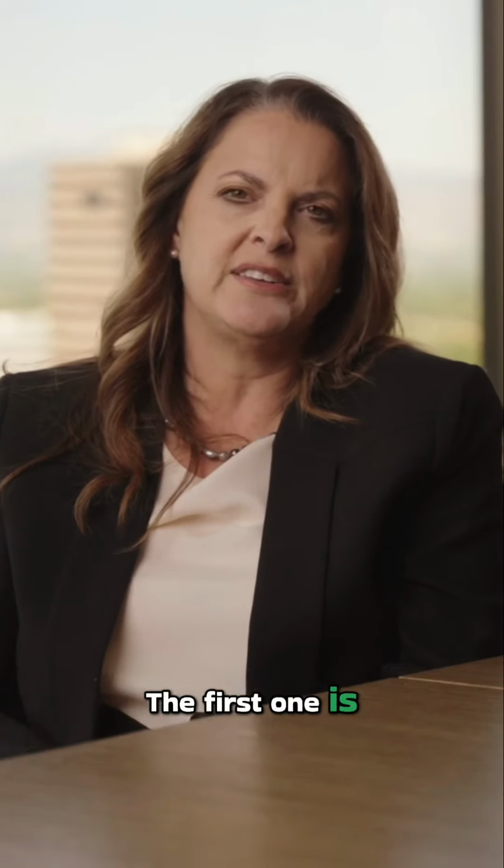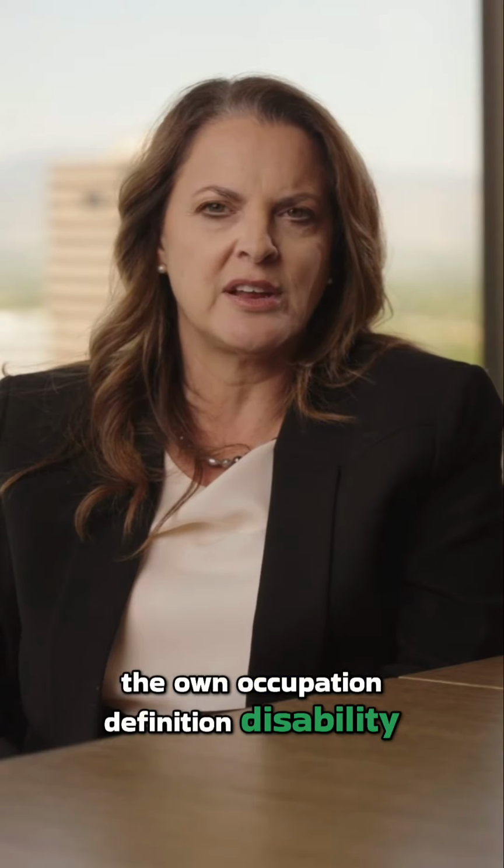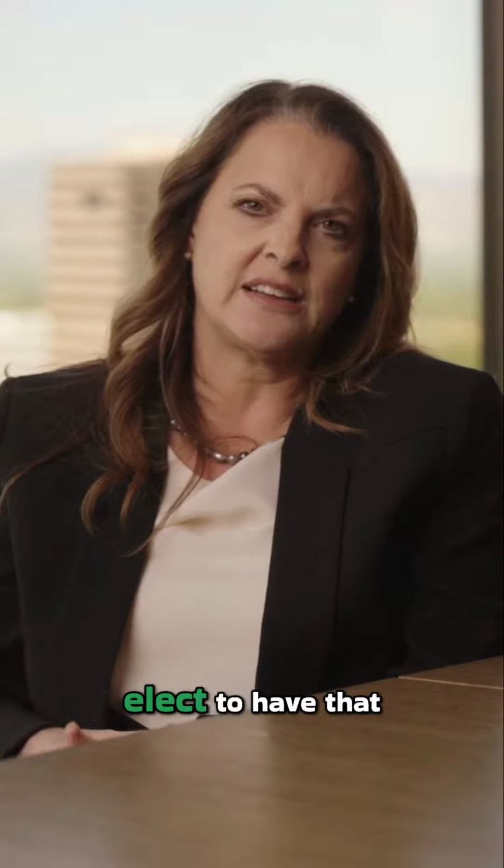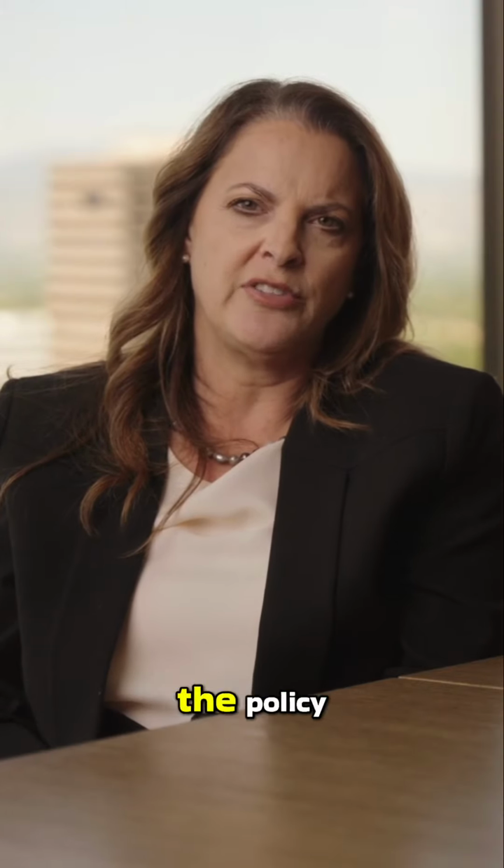The first one is the own occupation definition of disability. Sometimes it's not automatically on your policy. You need to actually elect to have that own occupation rider on the policy.